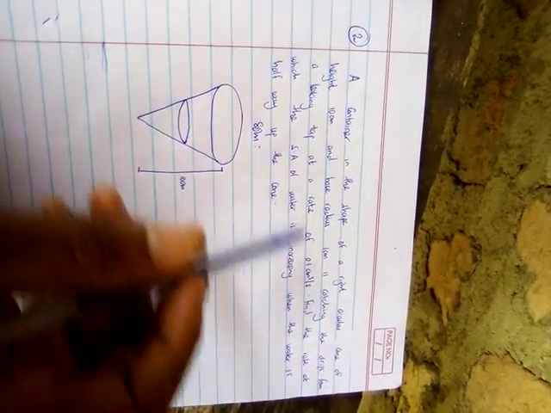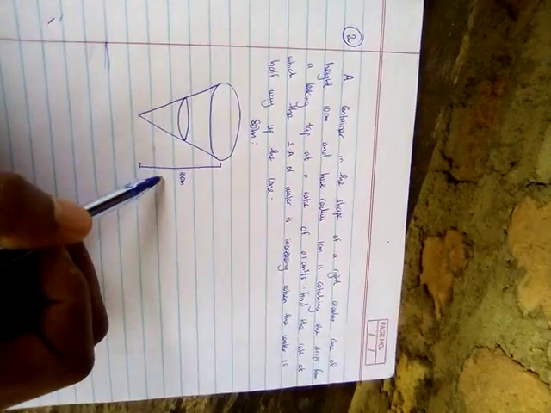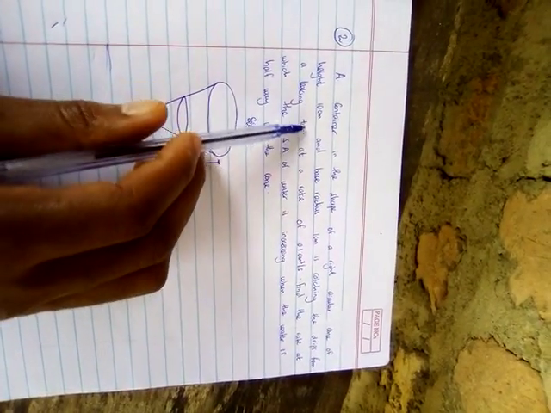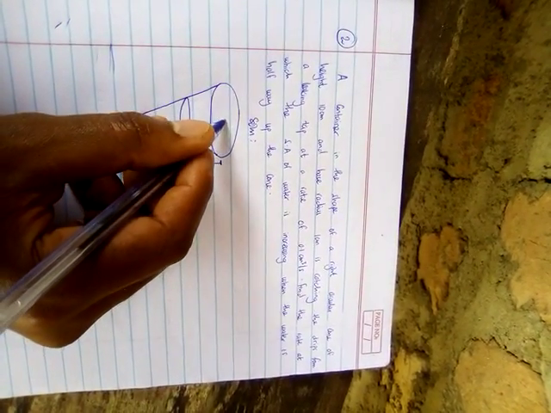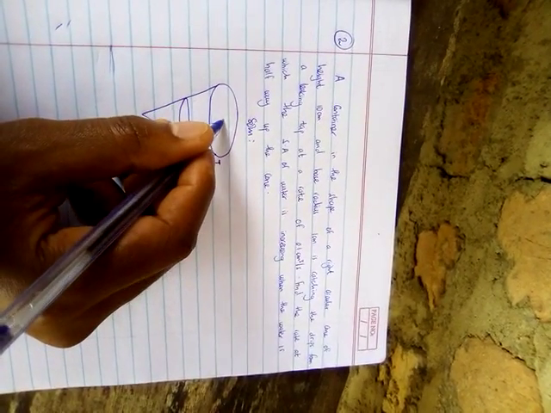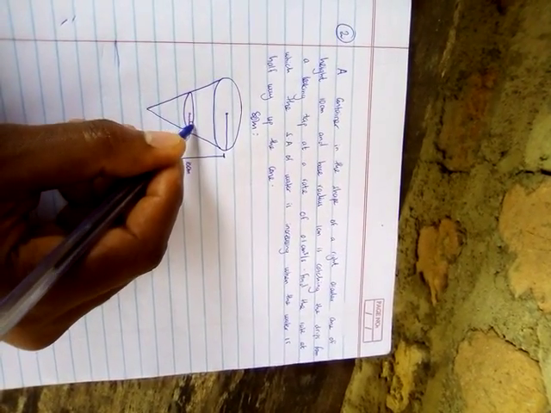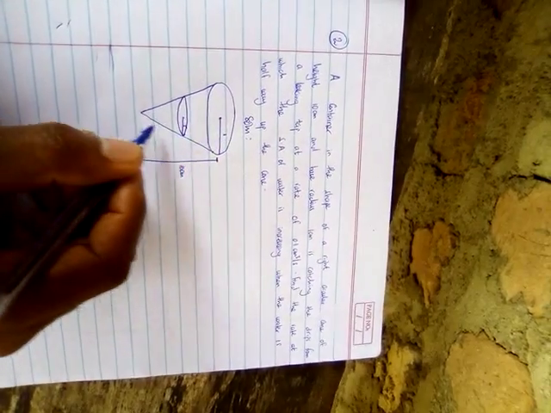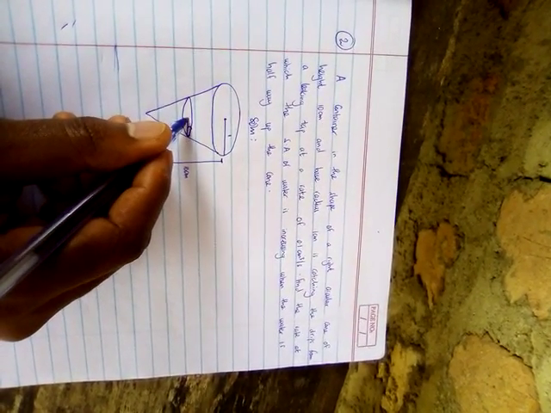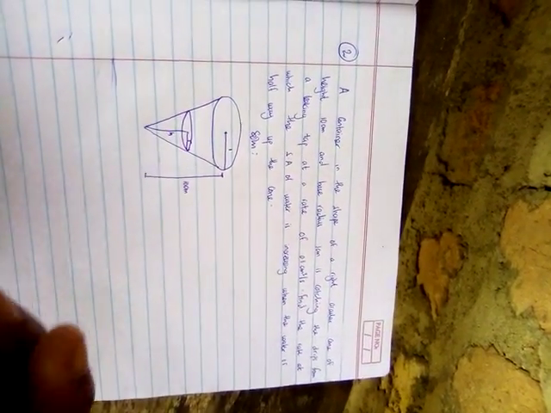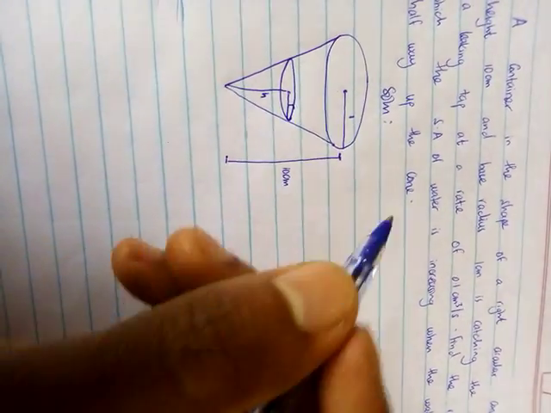Then we have the base radius of the right circular cone, in the shape of height and base radius. Its base radius here is 1, and from here to here this can be an r. The radius of the big one is 1, and from here to here, which is halfway, allow me to call it h. So I have such a setup that this is the radius and the height.